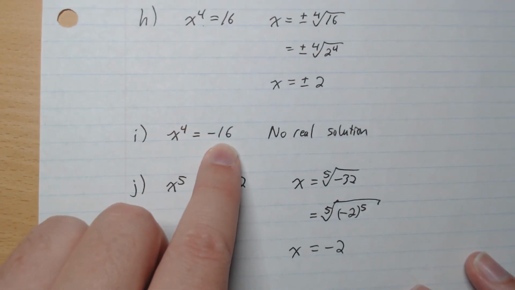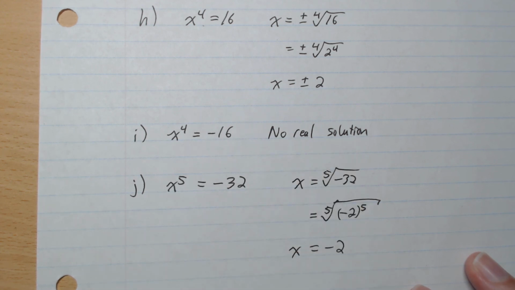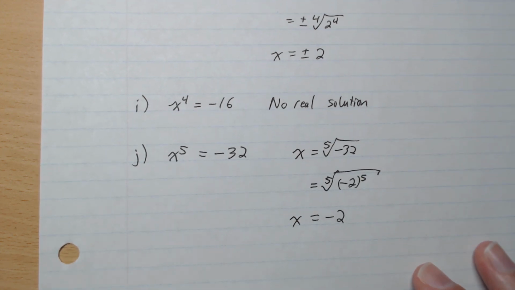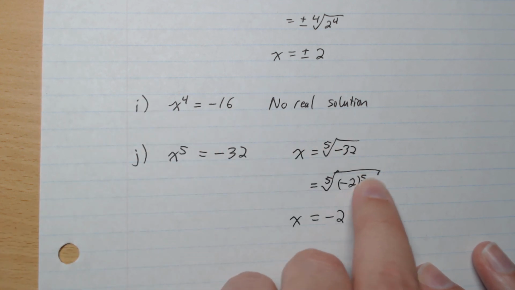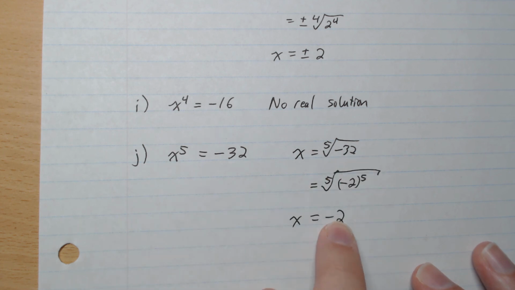I, x to the 4 equals negative 16. No real solution. And j, x to the 5 equals negative 32. Fifth root to both sides. Negative 32 is negative 2 to the 5. These cancel out. What's left is negative 2. And that's it. It's that easy.